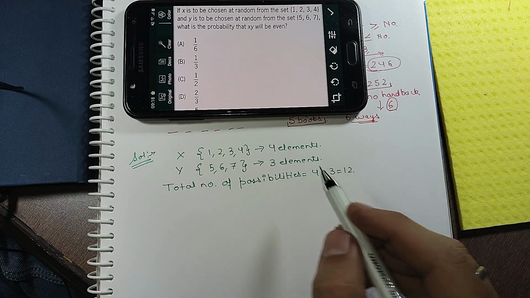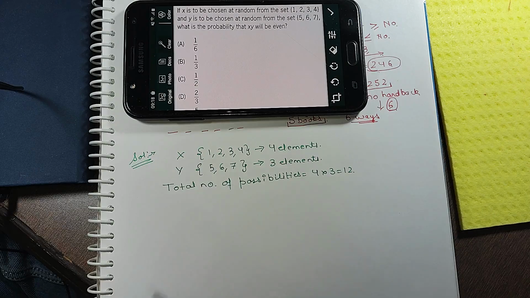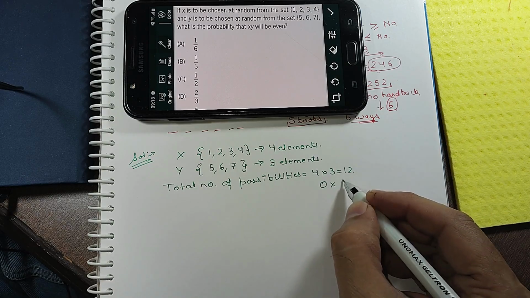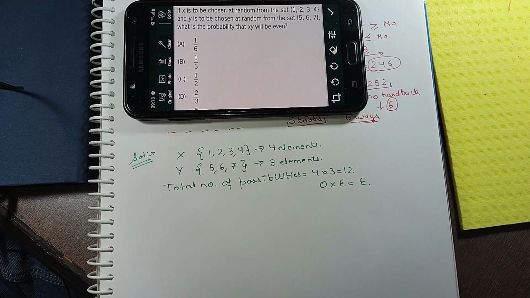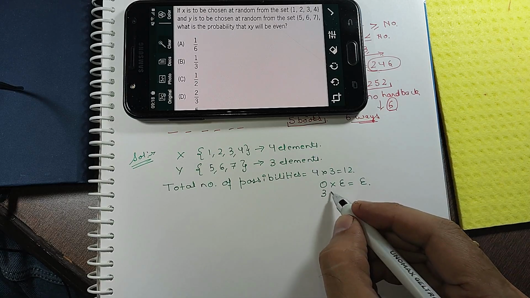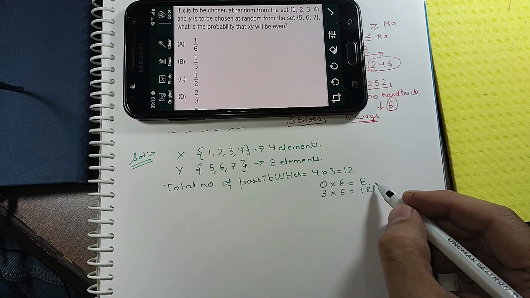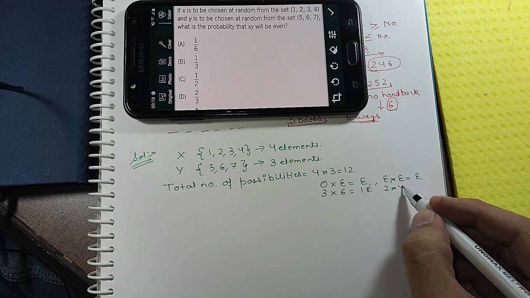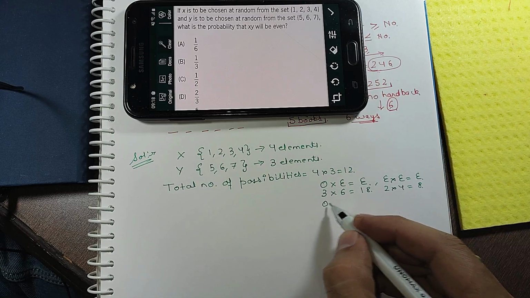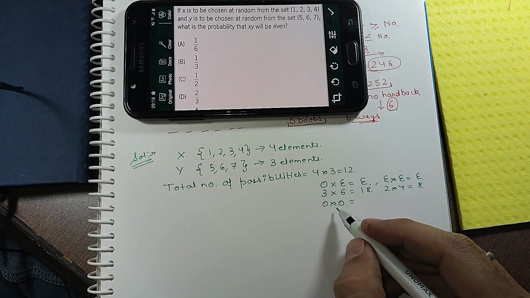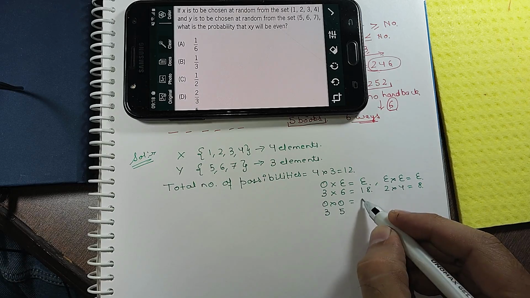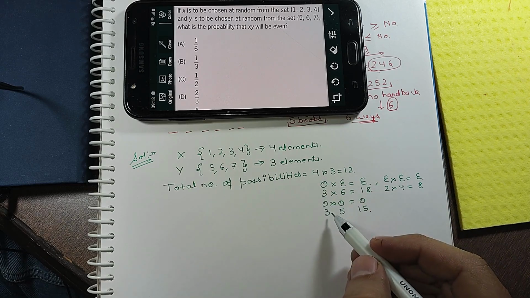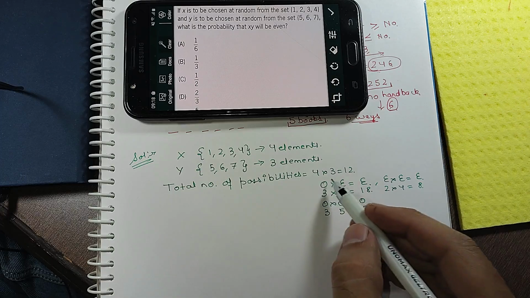Now we have been asked that the product should be even. We know that whenever an odd number is multiplied by an even number, it results in an even number. For example, if I multiply 3 by 6, I will get 18. The second category is when even is multiplied by even, which is even: 2 into 4 is 8. The only category left is when odd is multiplied by odd. For example, 3 multiplied by 5 will be odd. Now either we find the even products, or we find the odd products and subtract from the total possibilities.